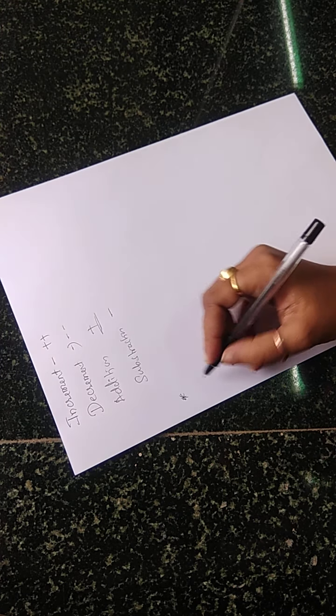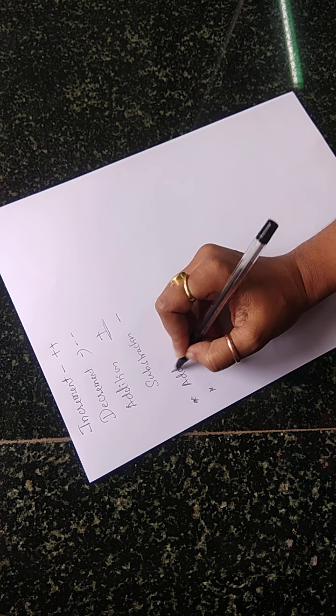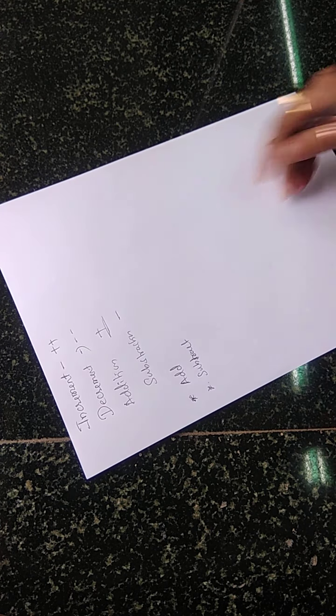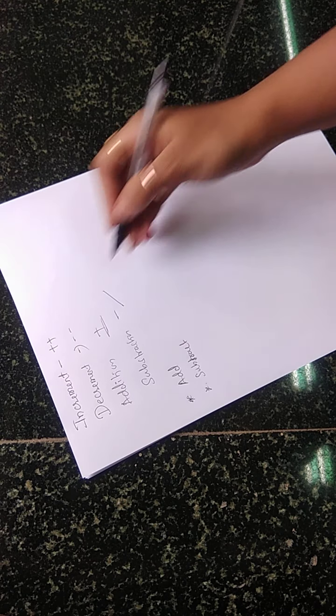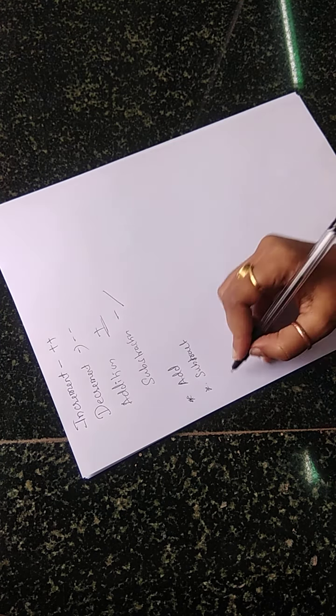Next, the second one is, we can subtract an integer value from a pointer. Like we can add an integer value, similarly we can subtract that integer value from a pointer also. To do subtraction, we use the minus symbol or the subtraction operator.